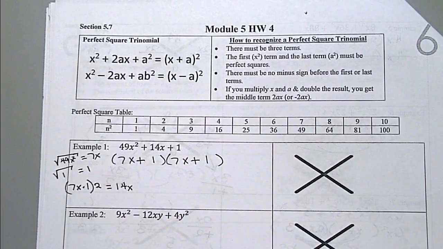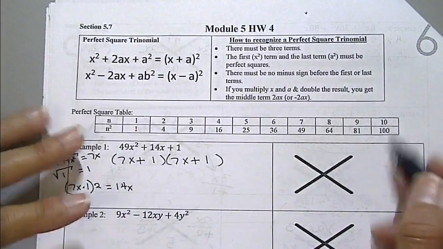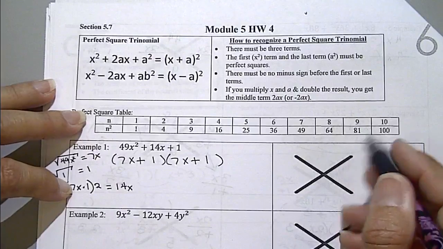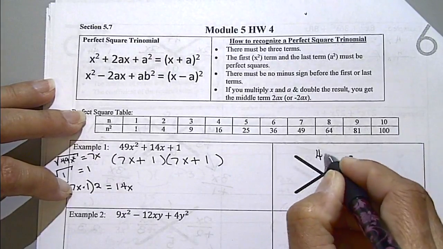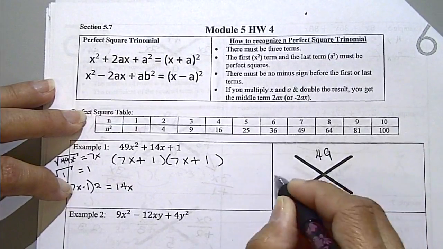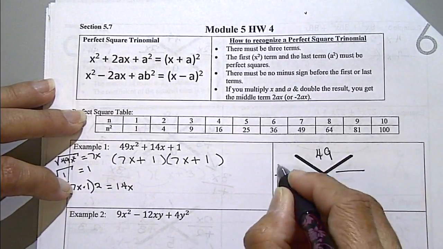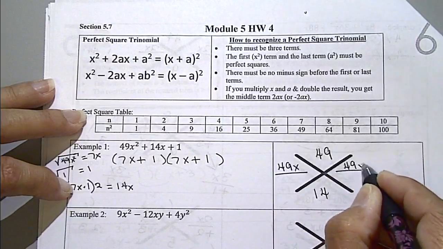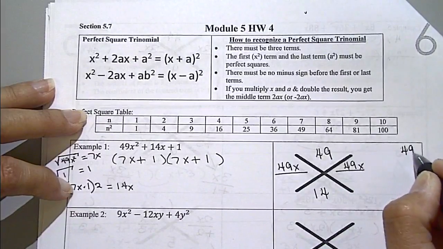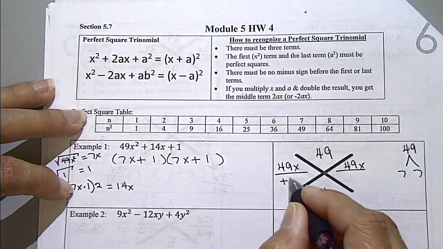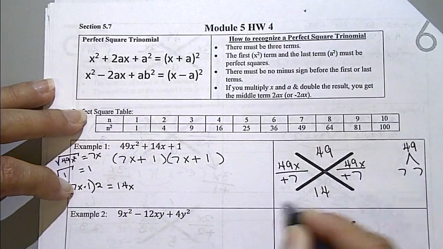That's a good thing. Now, if you don't see it, can you do this X thing with it? Yeah, it'll always work. I say this would be 49, right? And this is going to be 14. And over here I'm going to say 49x and 49x. And I want factors of 49 that add to give me 14. What are they going to be? Well, 7 and 7. And I reduce.